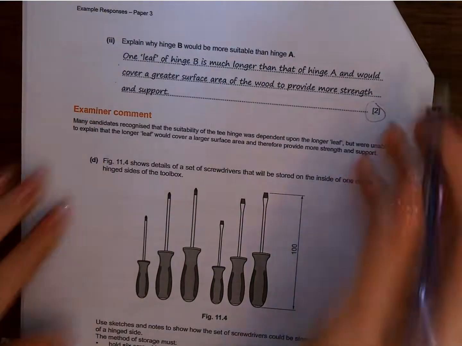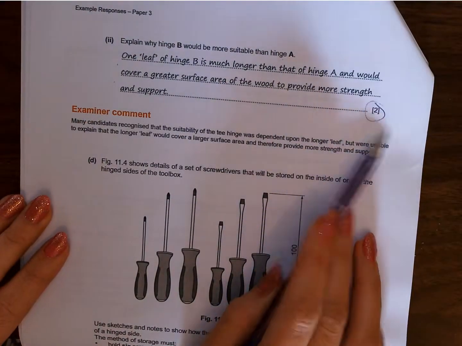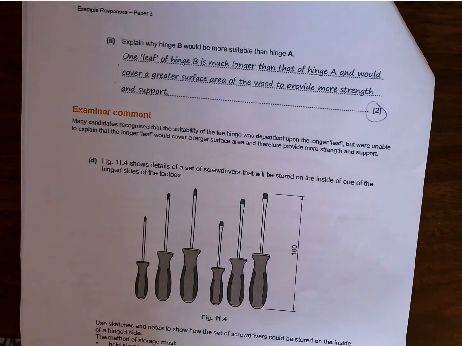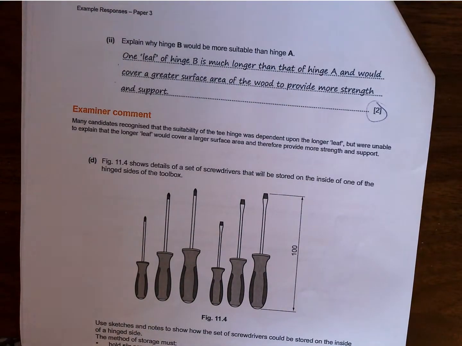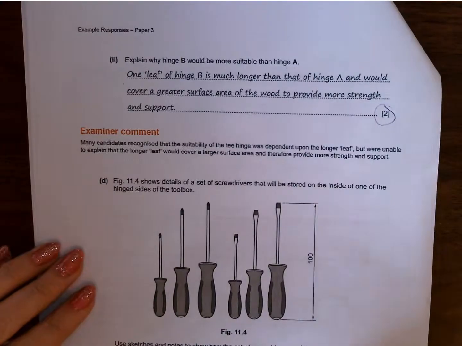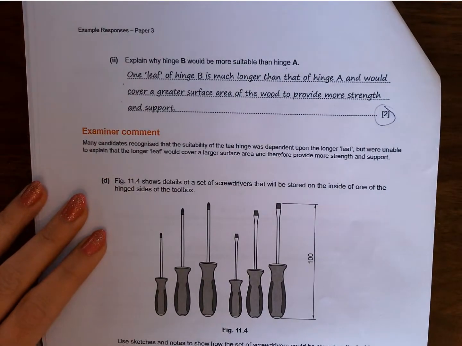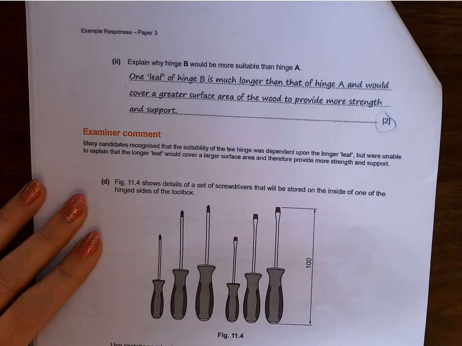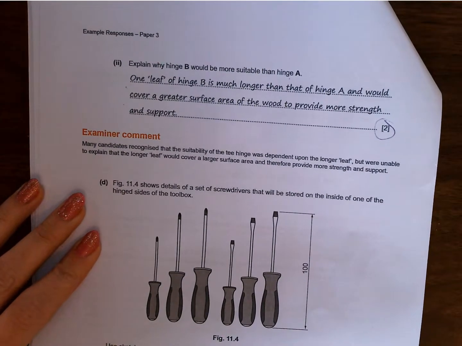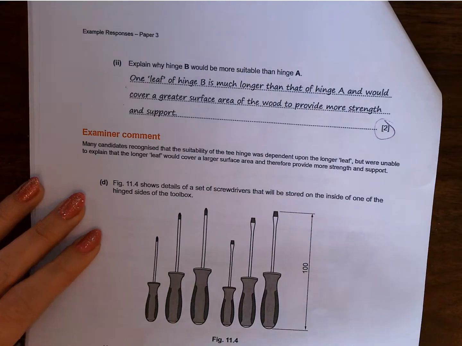It's 2 marks. Always check what your question is out of so that you can see if it's a short answer or a longer answer. Okay, so what the examiner said in this case: many candidates recognized that the suitability of the T-hinge was dependent upon the longer leaf, but were unable to explain that the longer leaf would cover a large surface area and therefore provide more strength and support.